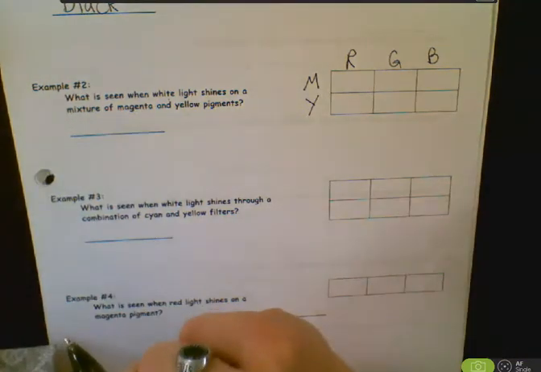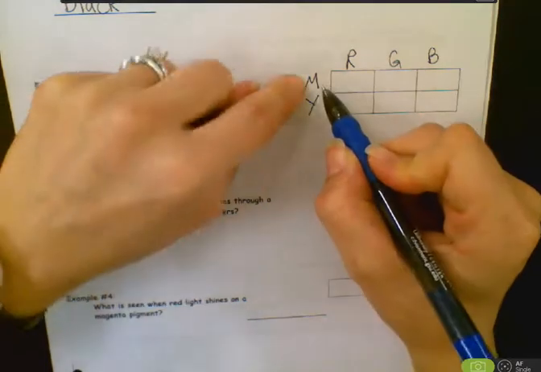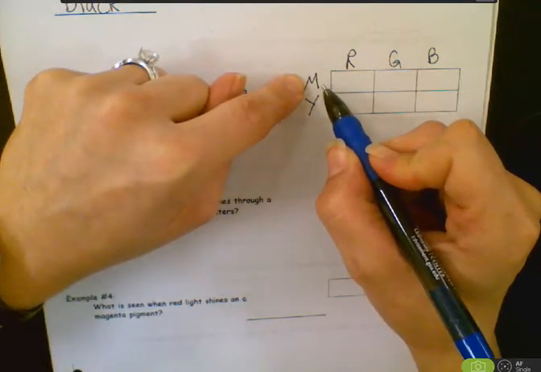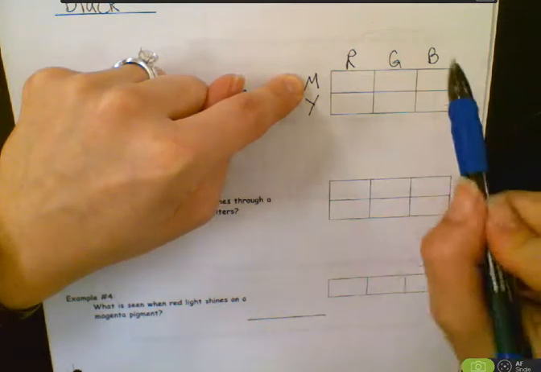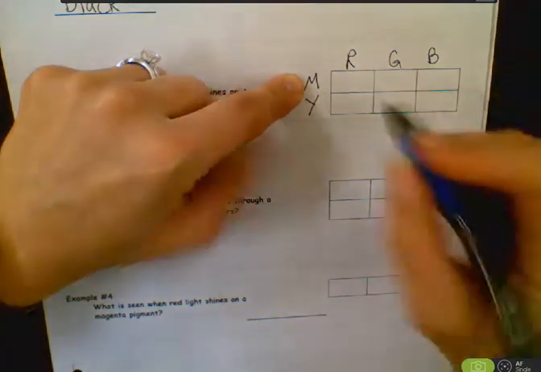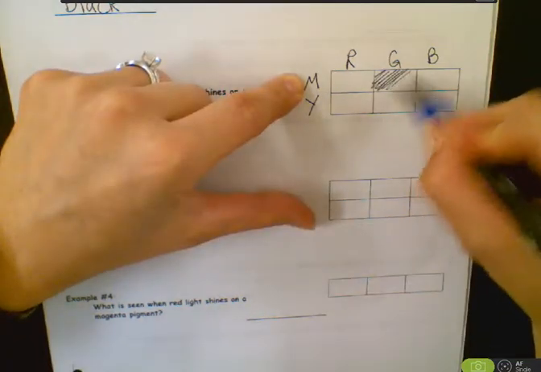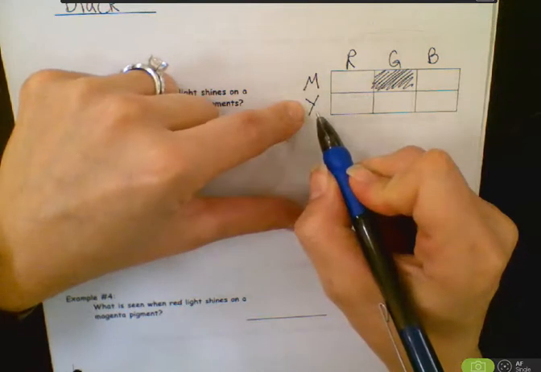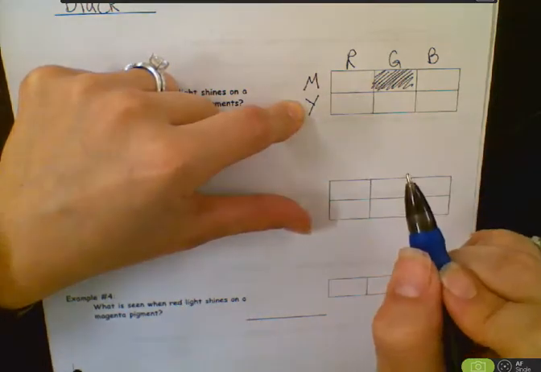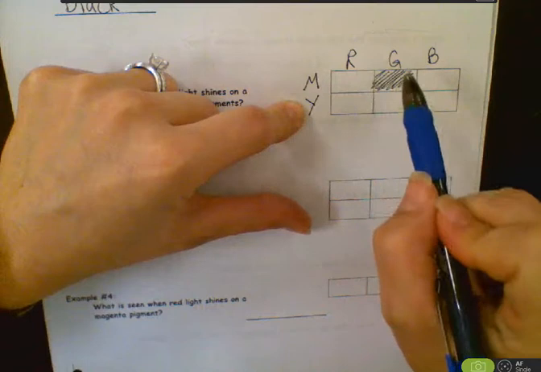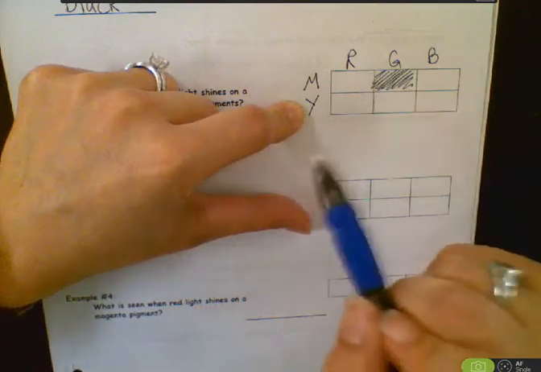So, let's think about this. If you are seeing magenta, what is being reflected? Red and blue. So what is being absorbed? Green. If you're seeing yellow, what is being reflected? Red and green. So what's being absorbed?